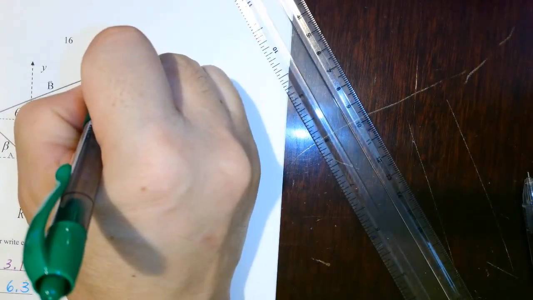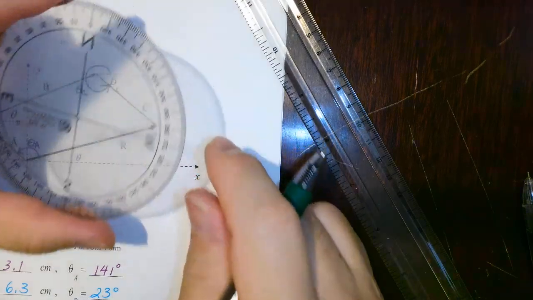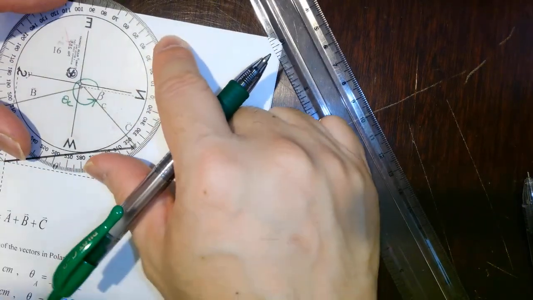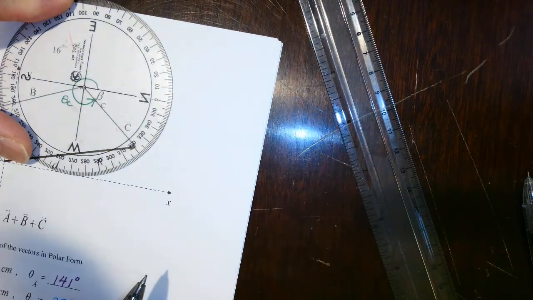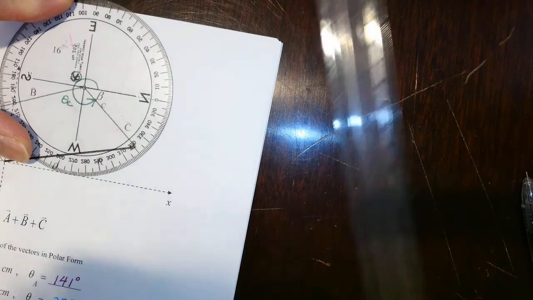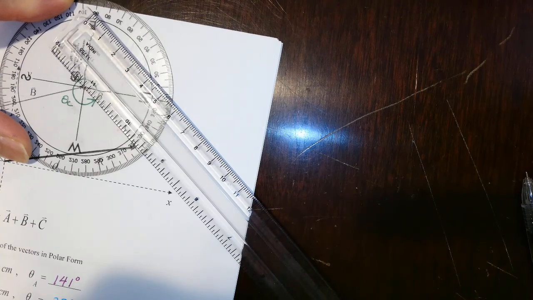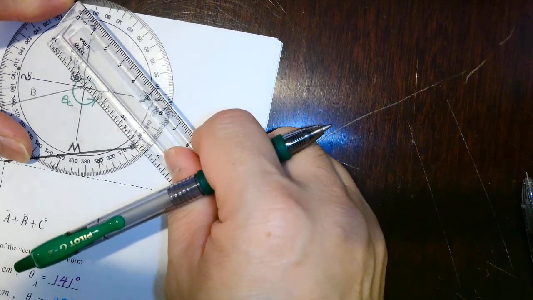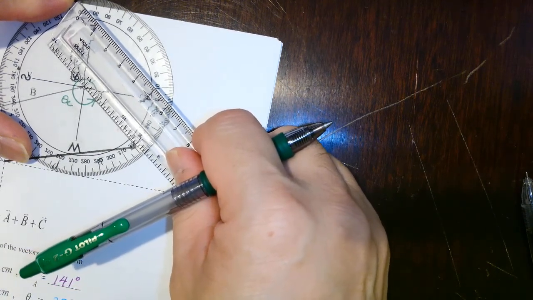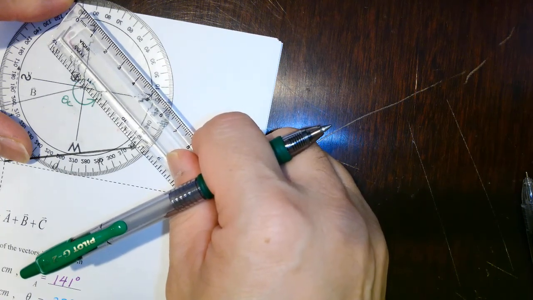Now theta is measured from here all the way around this way for your theta C. So if we were to place this, again, horizontally with matching up, and then make it a little bit longer here, it looks like around 322.